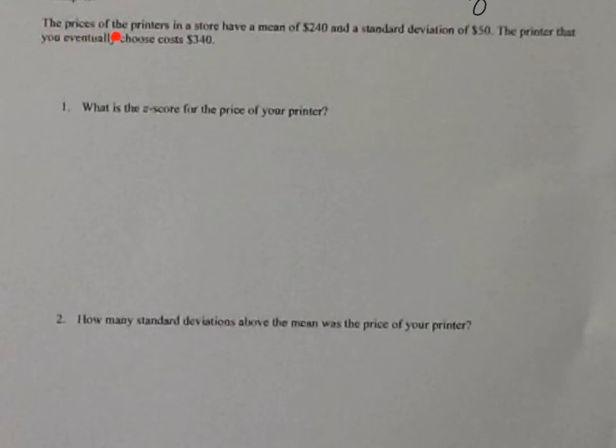All right, the prices of the printers in a store have a mean, so I'm going to just put this as X bar of 240, which remember is also your mu, and a standard deviation of $50. The printer that you eventually choose costs, so the value of your printer is $340.